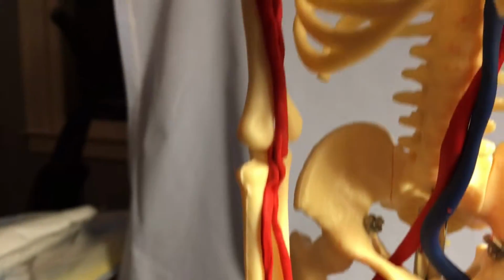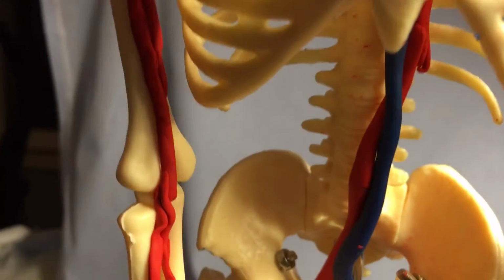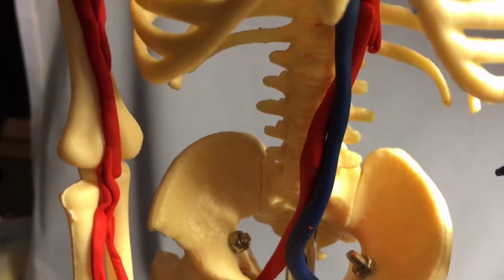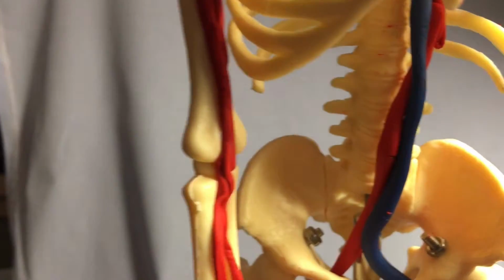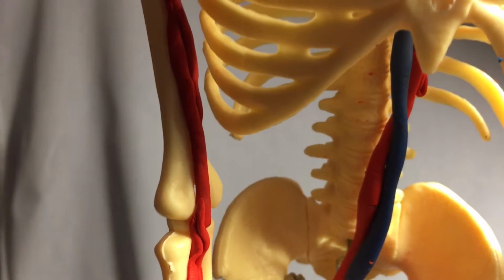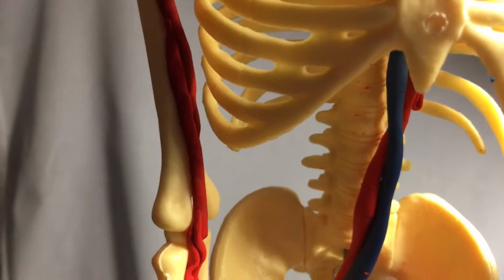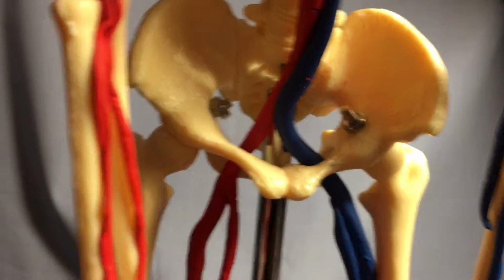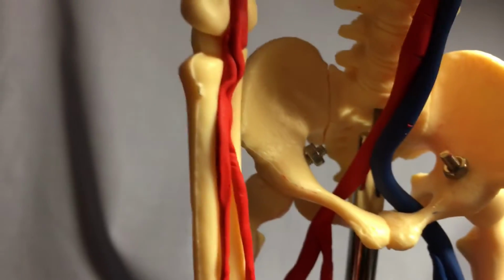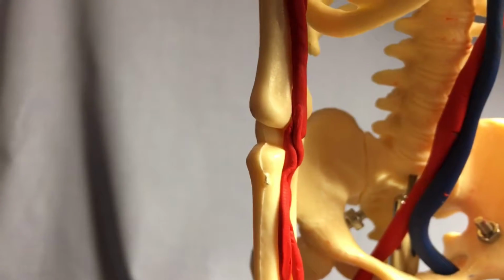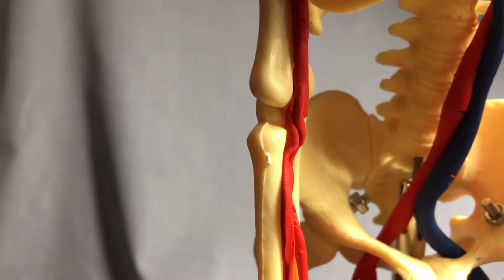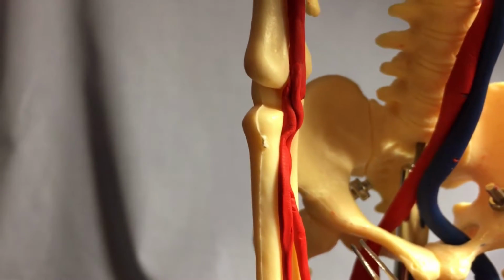Okay, going back up, you see you have the descending aorta back there, the red one. So the descending aorta then turns into the common iliac, I believe.